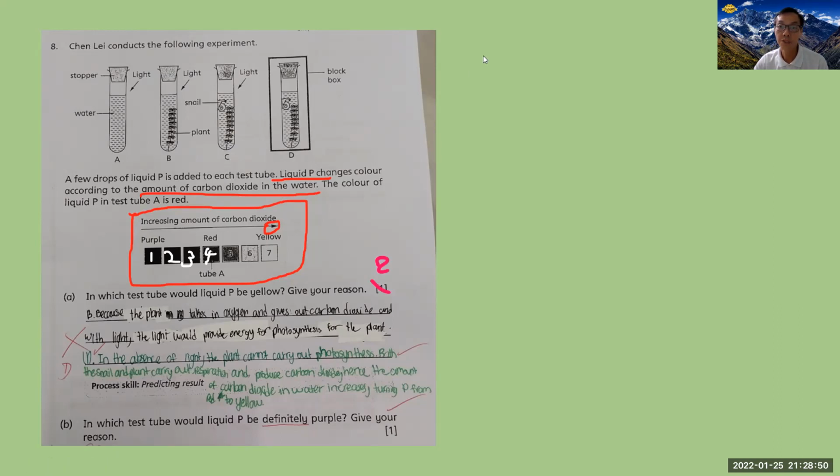There's one important piece of information they need to take note of, because in setup D, there's this black box. The black box will prevent any light from entering. Therefore, the aquatic plant inside will not be able to carry out photosynthesis. Therefore, the plant respires all the time together with the water snail. So this is the reason.